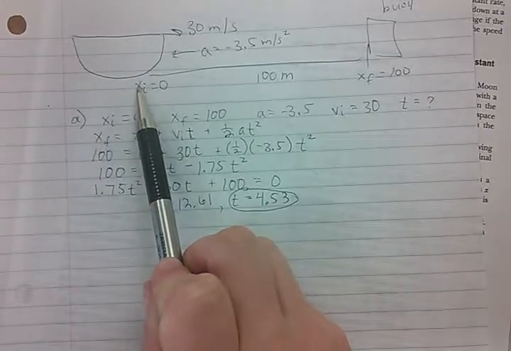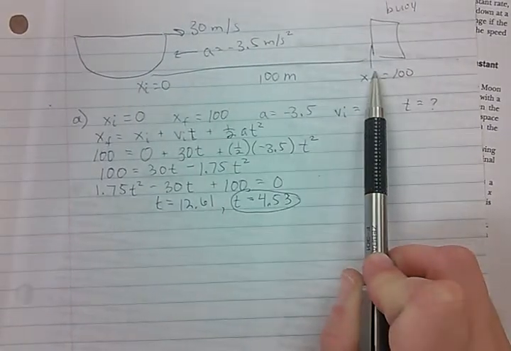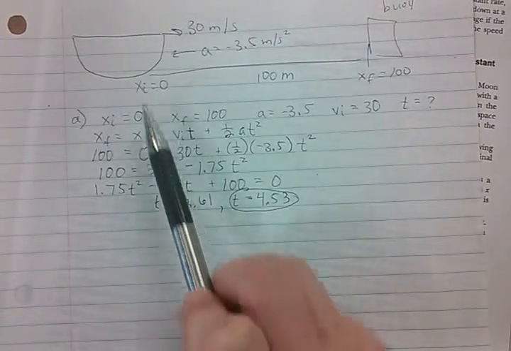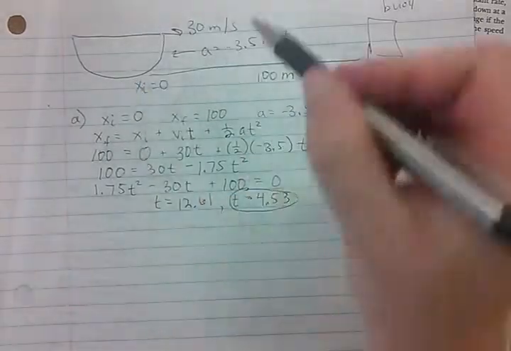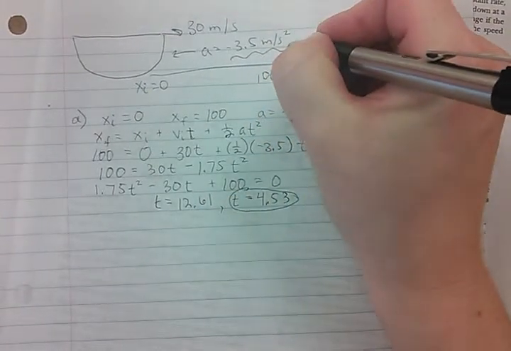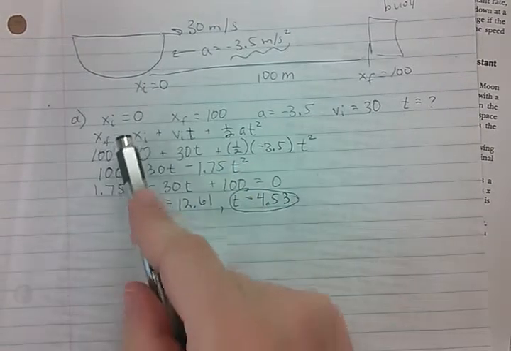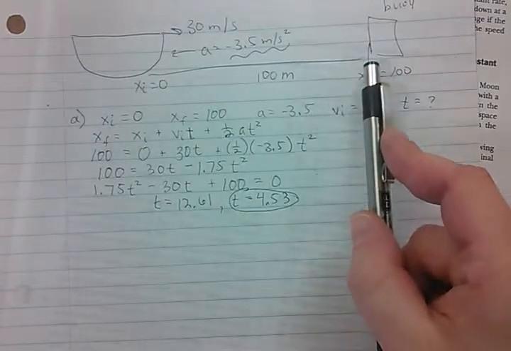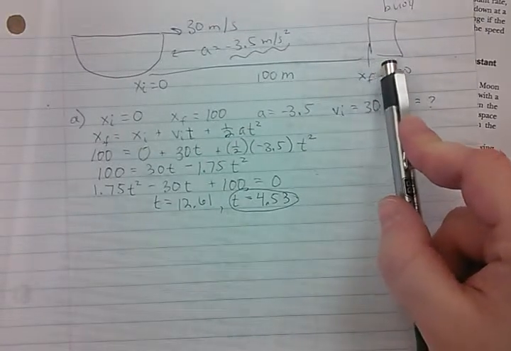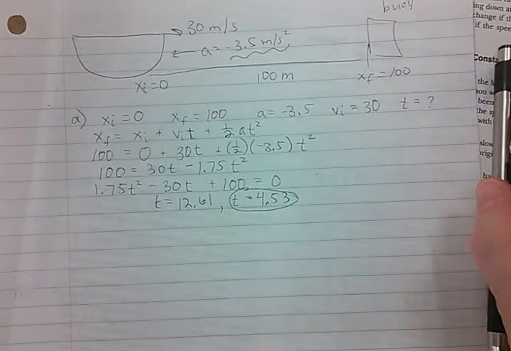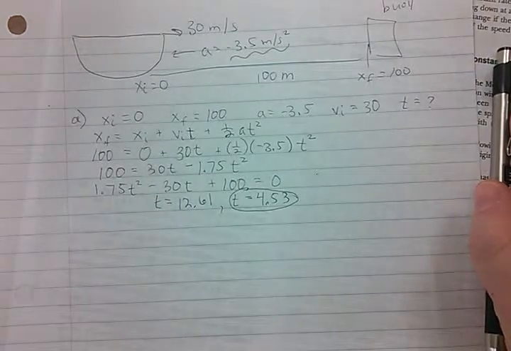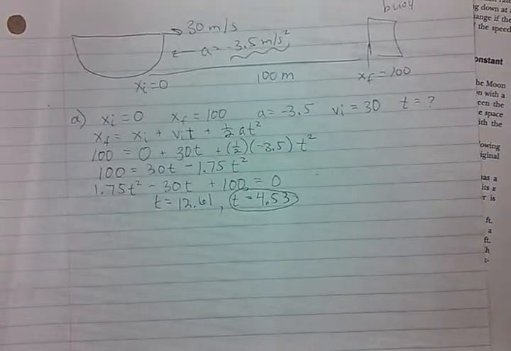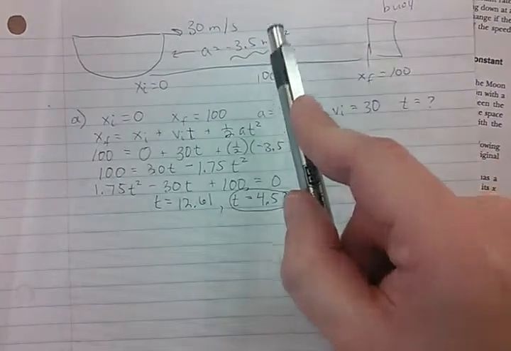This is how long it takes the boat to reach the buoy when it's slowing down. The second number we found is if the boat continued to travel with this acceleration. So if the boat slowed down, passes the buoy at 4.53 seconds, continues to slow down, maybe gets to a zero velocity somewhere further down outside of my screen, and then once it slows down to a stop, uses this acceleration.